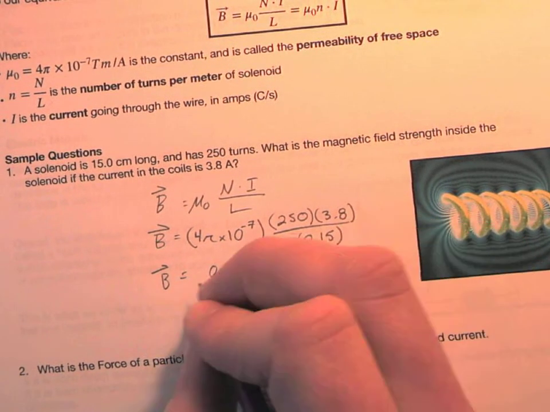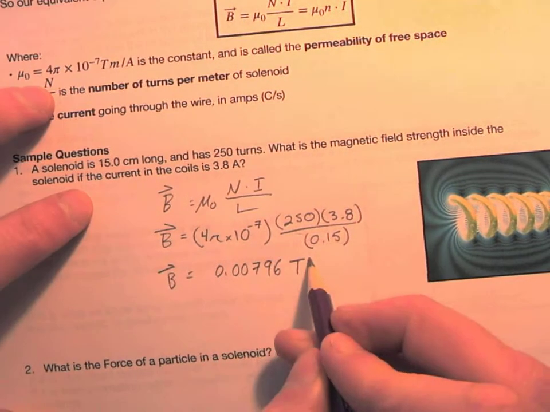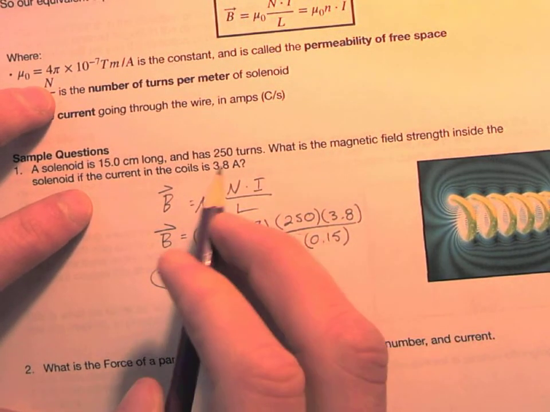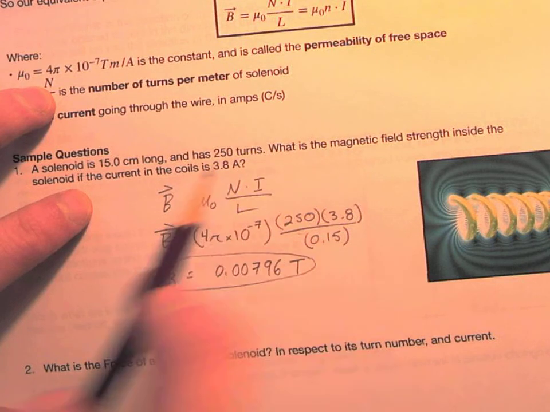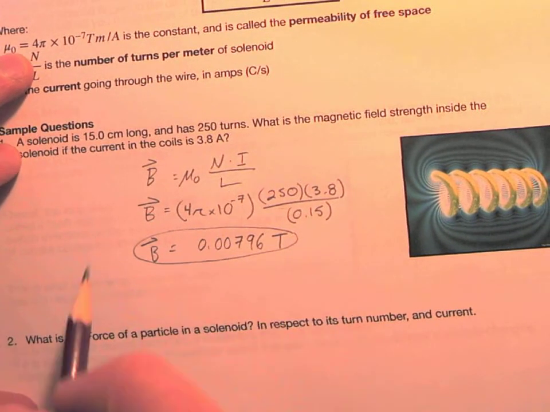That makes our B value equal to 0.00796. What unit do I put? It's magnetic field strength, so Teslas. So strong this solenoid is. If you have 250 turns and 3.8 amps going through that solenoid, you'll have that much Tesla.